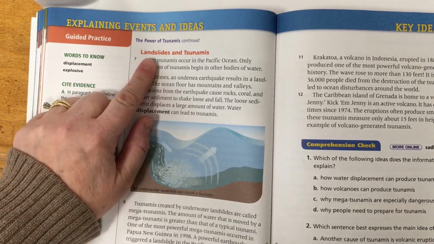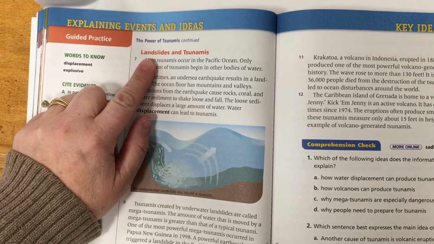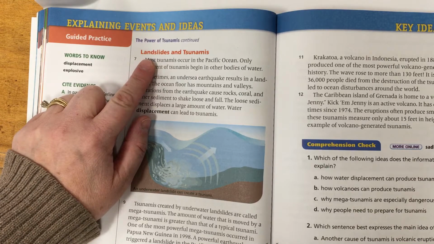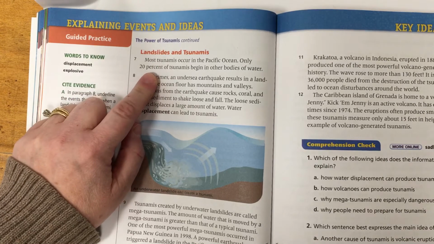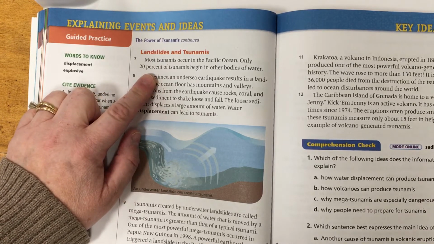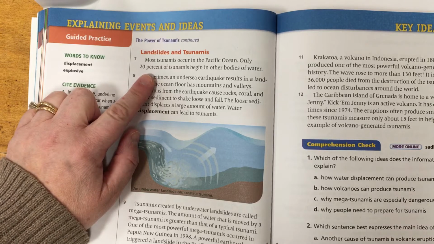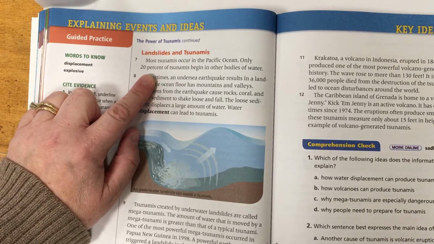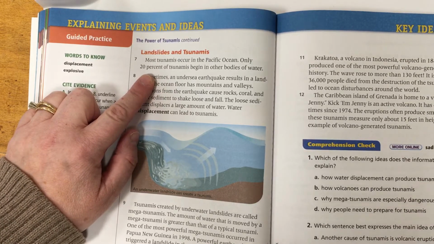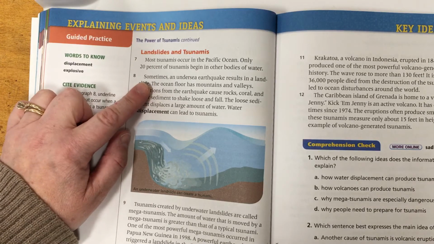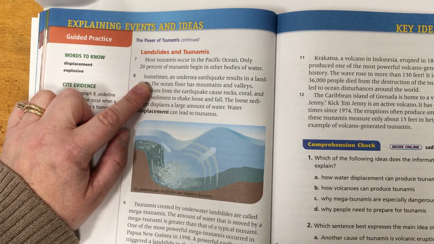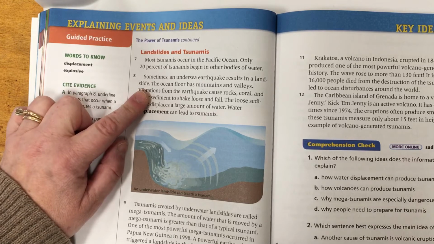So on page 70, let's look where the heading is landslides and tsunamis. Paragraph 7. Most tsunamis occur in the Pacific Ocean. Only 20% of tsunamis begin in other bodies of water. Sometimes an undersea earthquake results in a landslide.